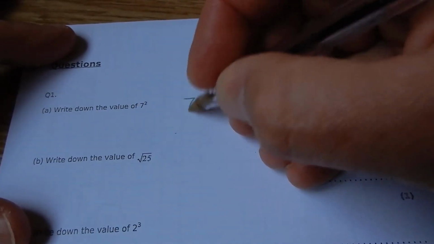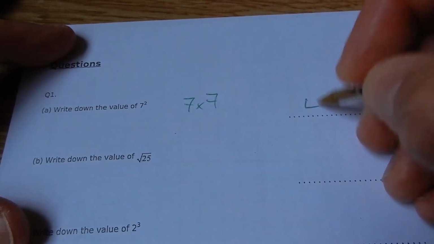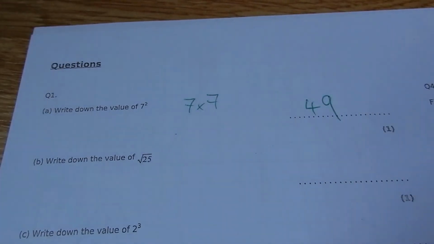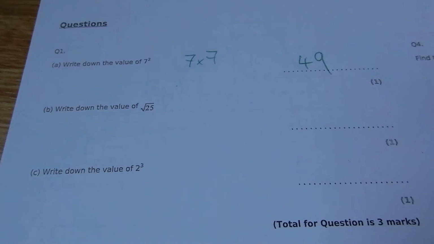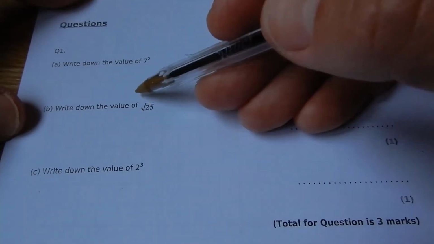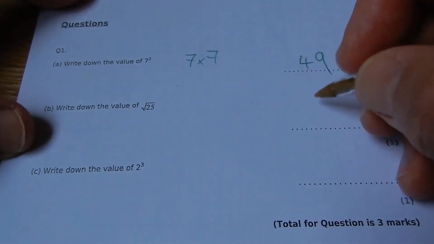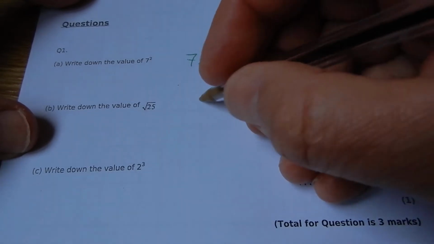and then you test them. Write down the value of 7 squared. Well, 7 squared is 7 times 7, 49. So, write down the value of the square root of 25. So it's 5 times 5 equals 25.